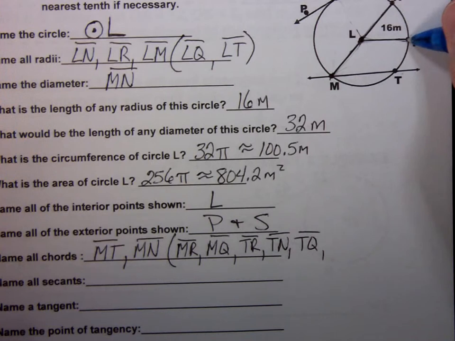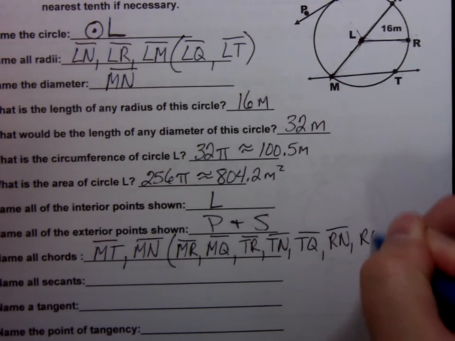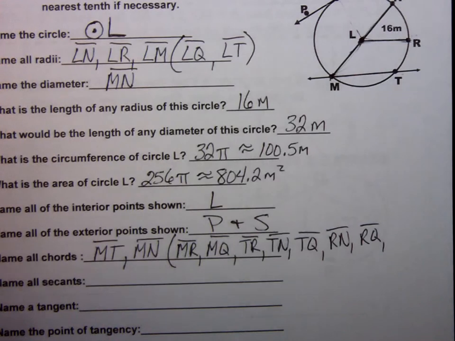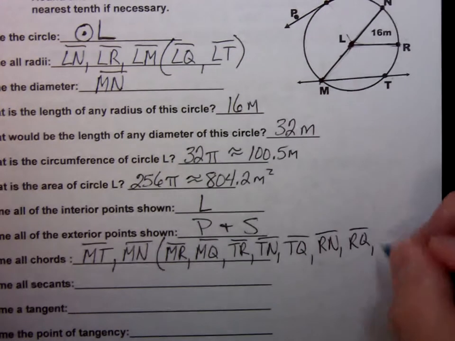From R, we've already gone to M and T, but R could go to N and Q also. So line segment RN and RQ. And then I could also have one from N to Q.